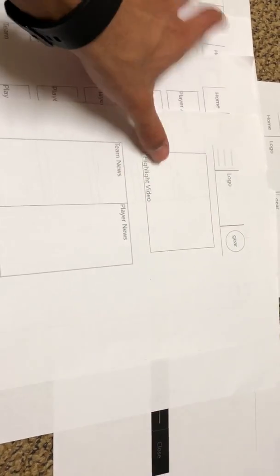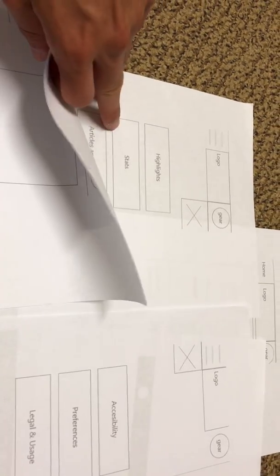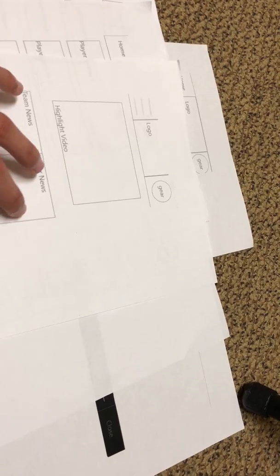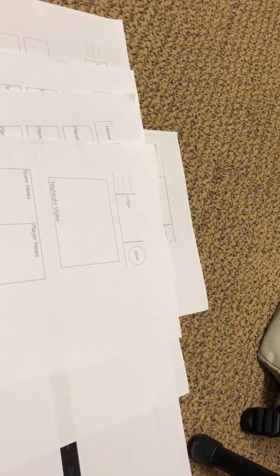So he'd hit the 3-bar drop-down menu and then be greeted with a similar page that we saw earlier and click on stats right here. And then he'd be able to look through all the stats from the previous day. The stats page would open up showing the most recent stats that have occurred.